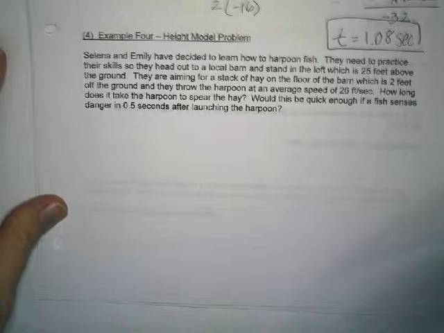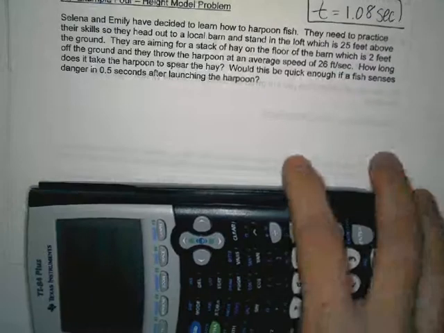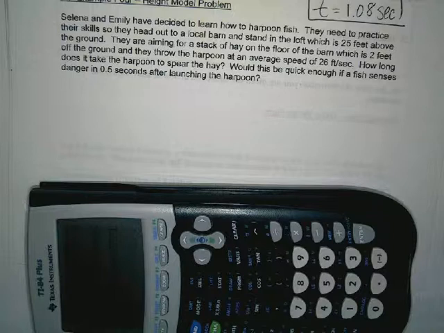Selena and Emily have decided to learn how to harpoon fish. They need to practice their skills, so they head out to a local barn and stand in the loft, which is 25 feet above the ground. They're aiming for a stack of hay on the floor of the barn, which is 2 feet off the ground, and they throw the harpoon at an average speed of 26 feet per second. How long does it take the harpoon to spear the hay?